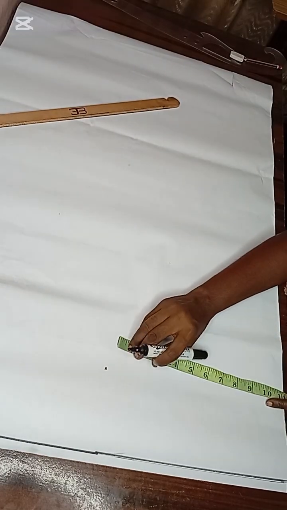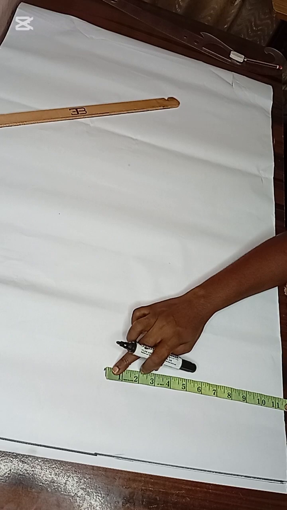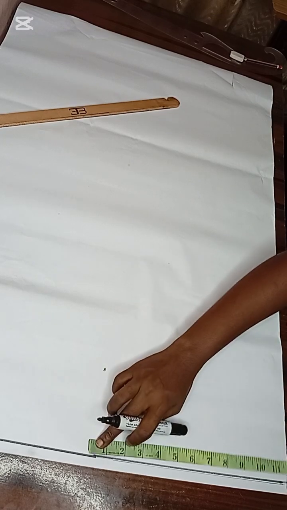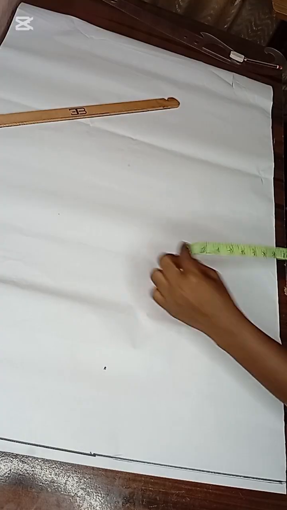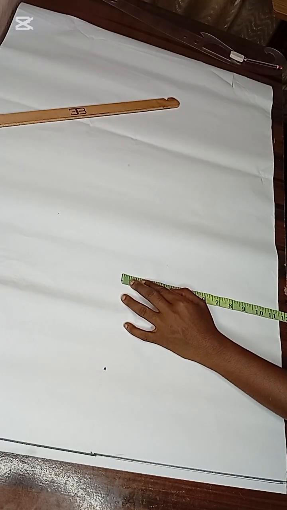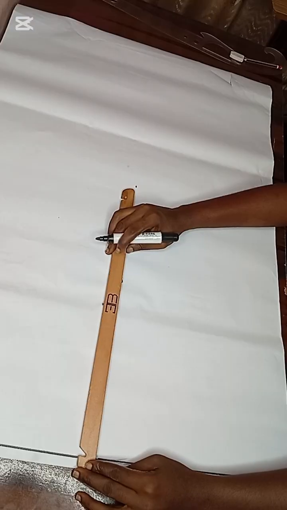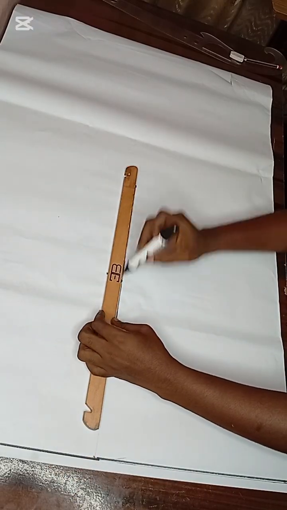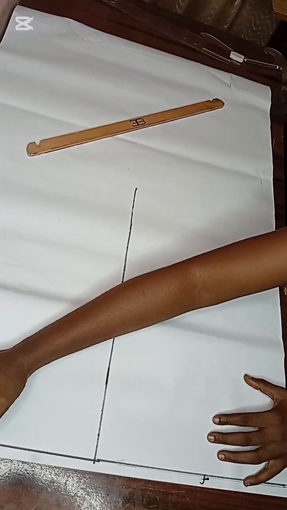So now that I've noted it, I will measure what I have from the tip of my paper to that point. I have 11 and a half, so I'm going to mark 11 and a half all through like so. Then I connect the points together. So now this is my front and this is my back. Okay, so you can see.